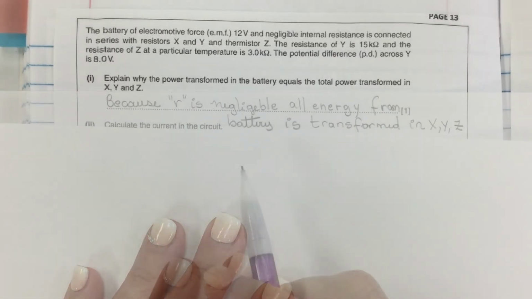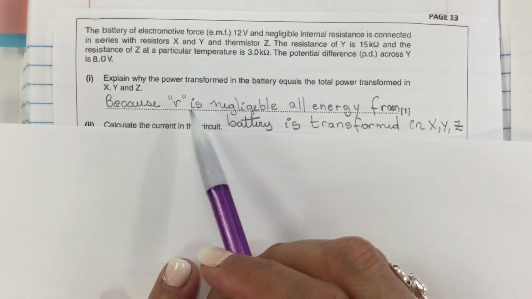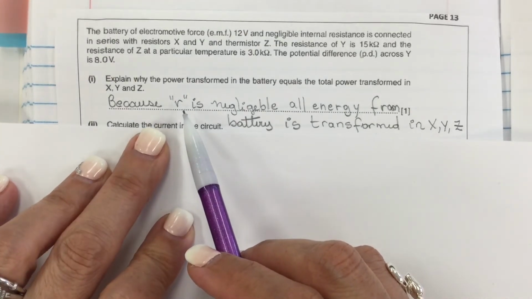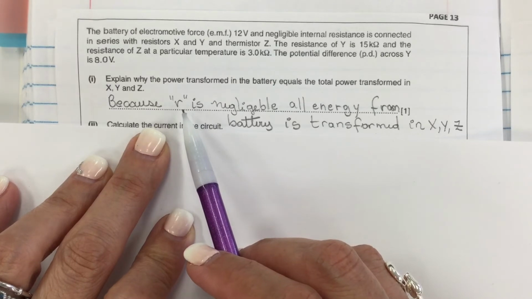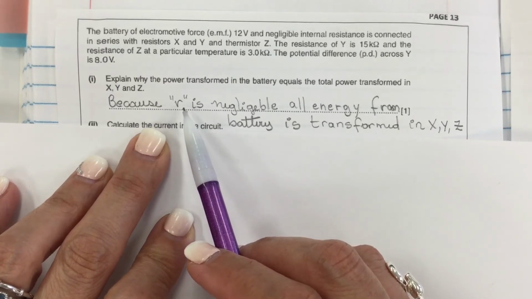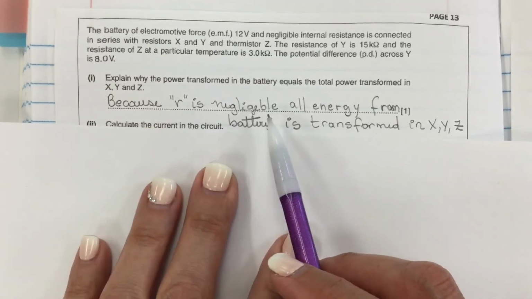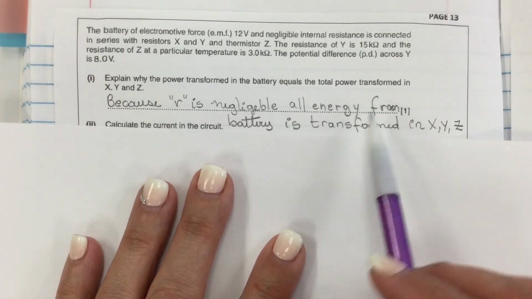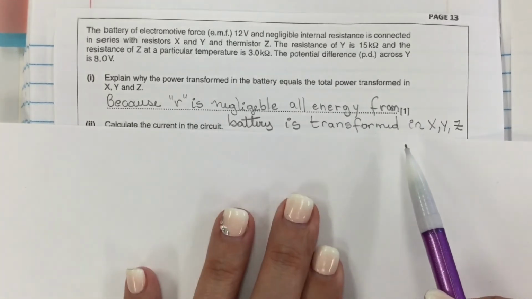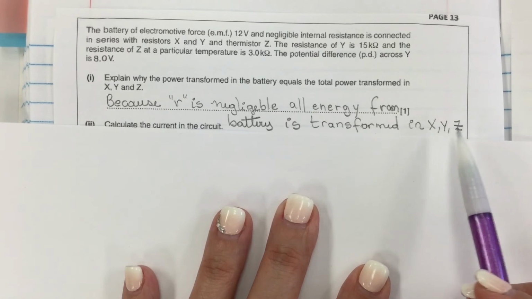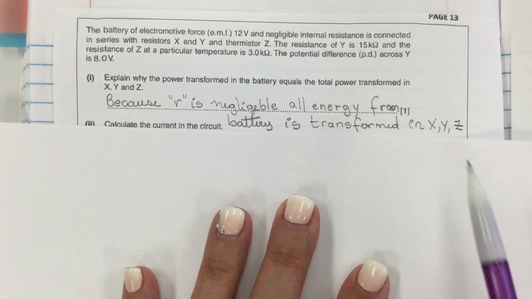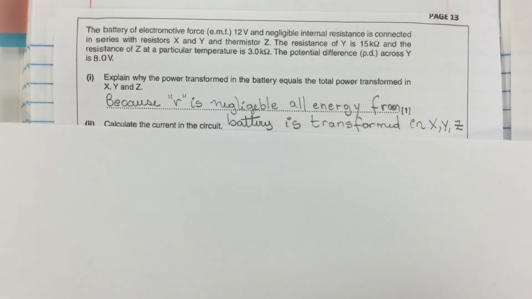Question I. Explain why the power transformed in the battery equals the total power transformed in X, Y, and Z. Here is the answer. Because the internal resistance of the cell, or EMF, is negligible. So all the energy from the battery is transformed in X, Y, and Z. Those three resistors are going to use all that energy from the battery just for those three components.